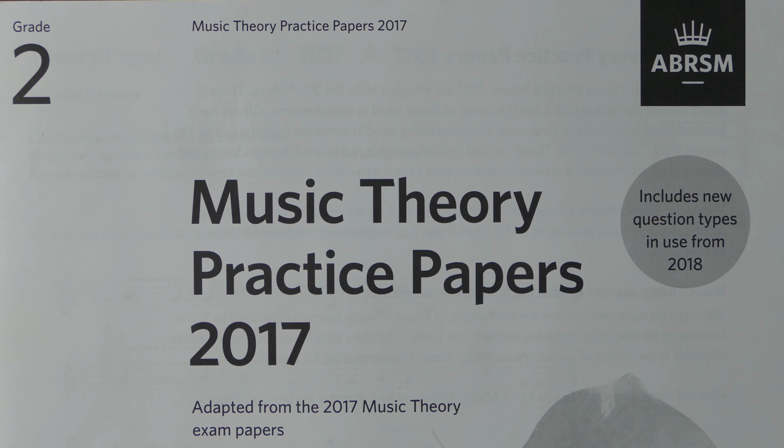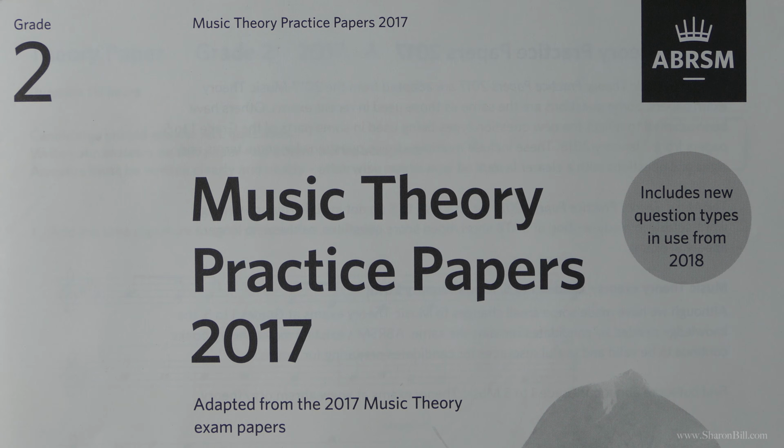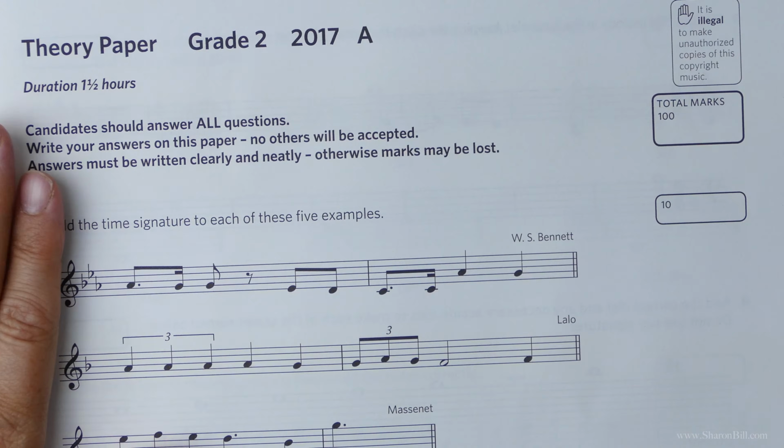And so now we're going to turn to the first paper of the 2017 practice papers. Get my words straight. And we'll crack on with paper A, which begins on page 3.